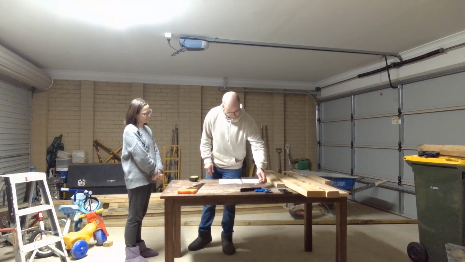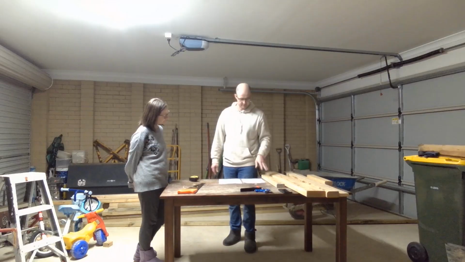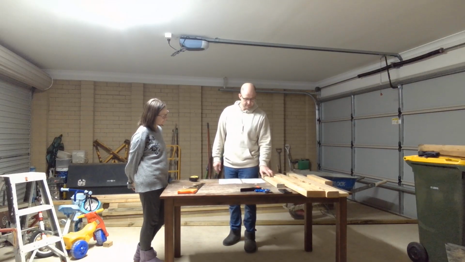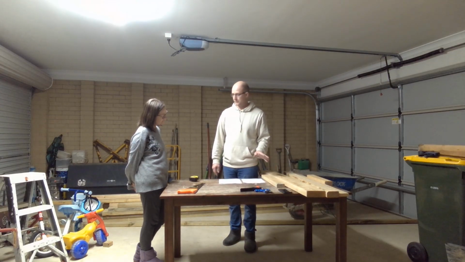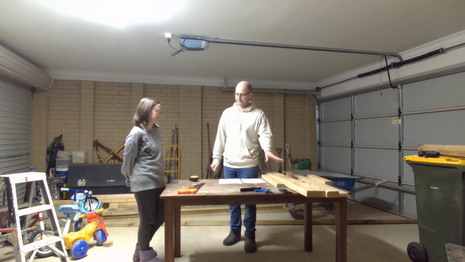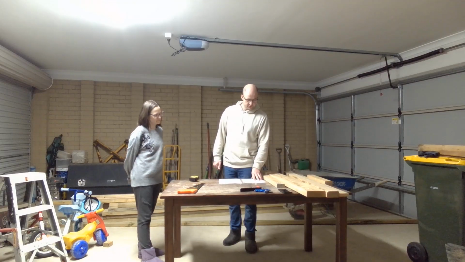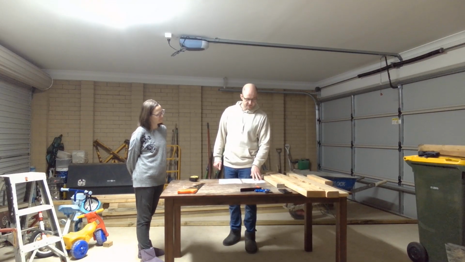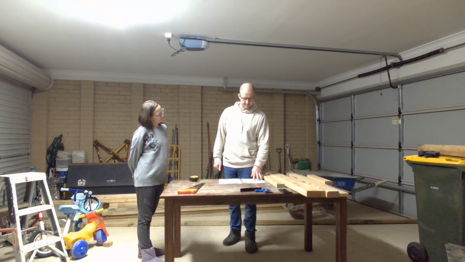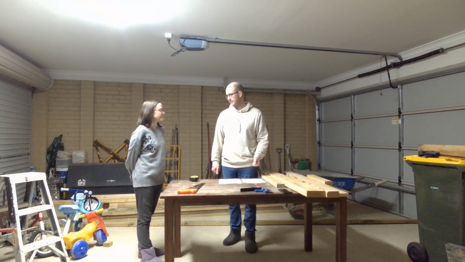All right, so let's do that. The demonstration will be in two parts: measuring and then the saw. As we spoke about before, timber is identified by its dimensions. Do you remember what they are?